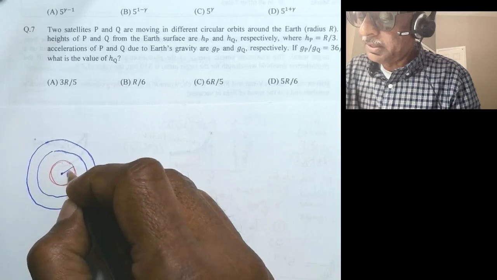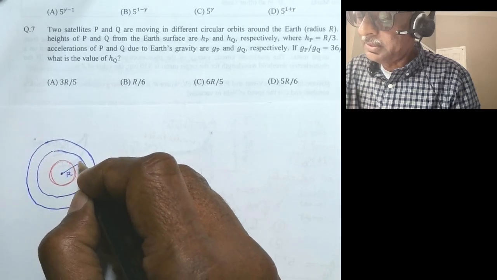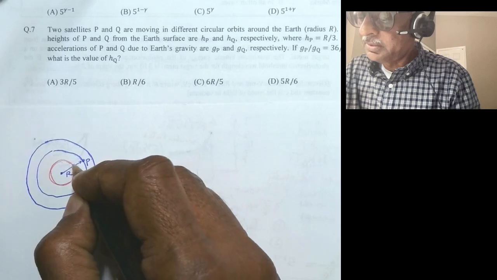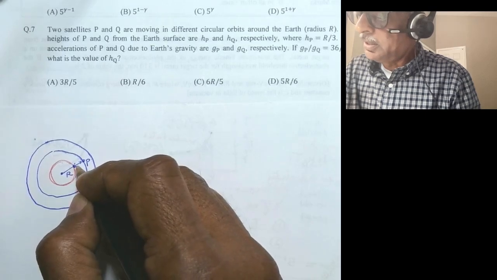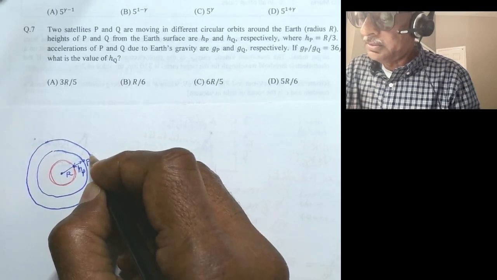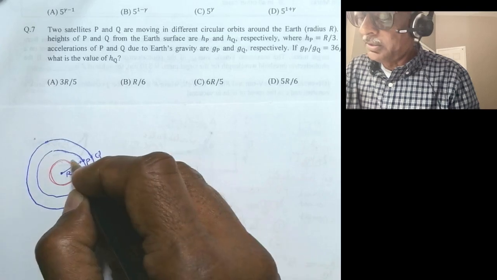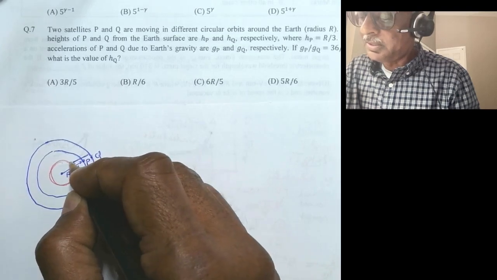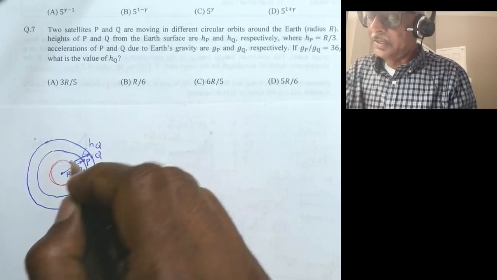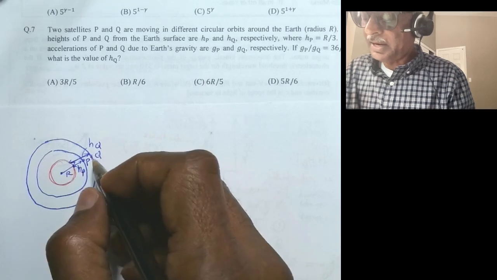This is the radius of the Earth, and this distance is P, this distance is HP, and then say this is Q, and this distance is HQ.